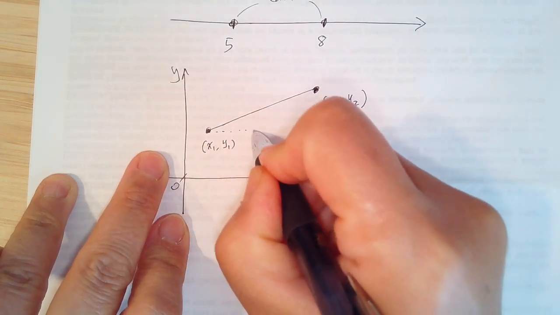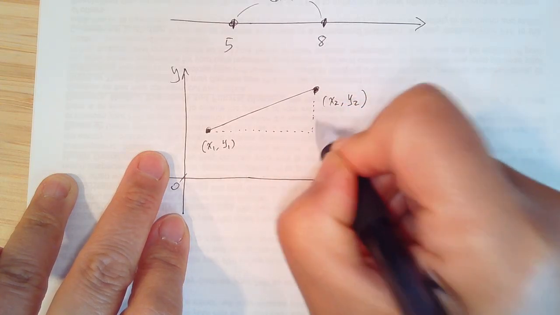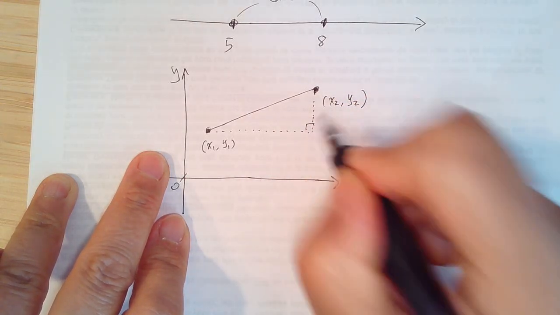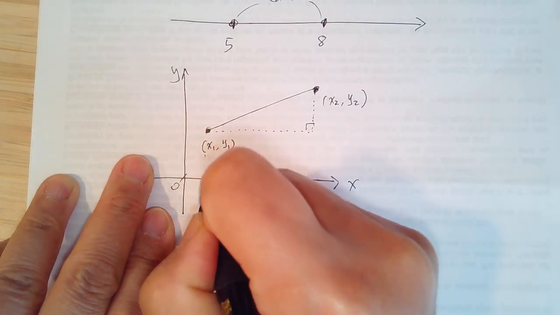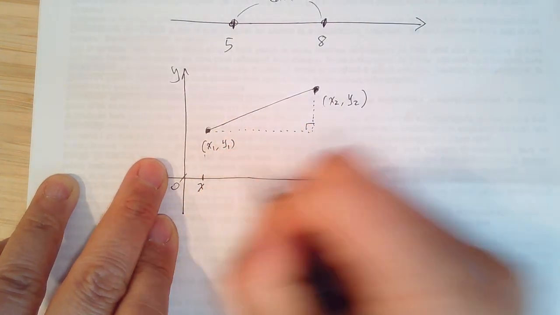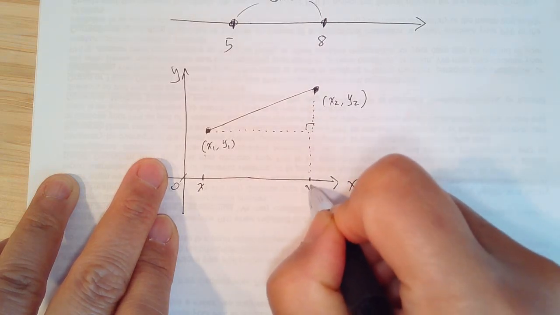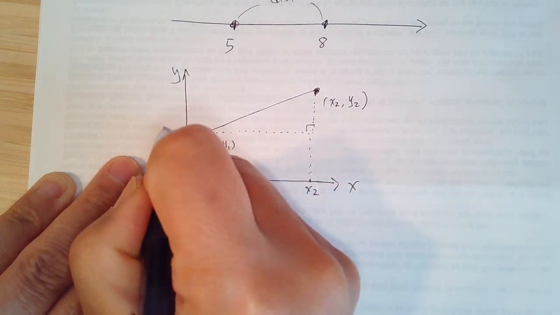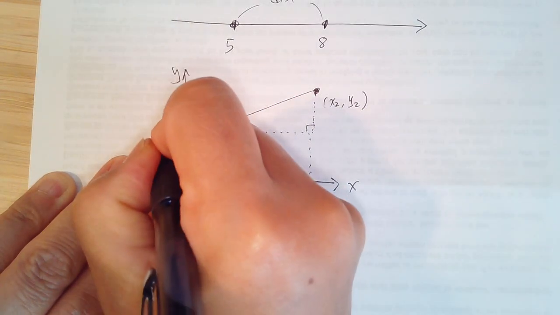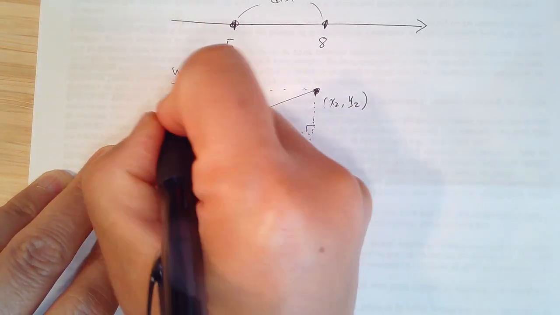I draw this vertical and horizontal dotted line to show that, and this gives you a right triangle, isn't it? And this is from x1, and here, of course, this x coordinate is x2, and very similar, this is y1, and this is y2.